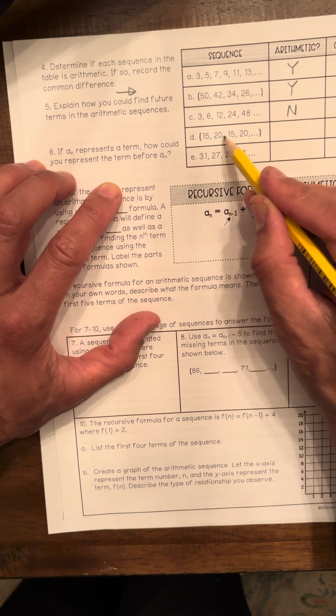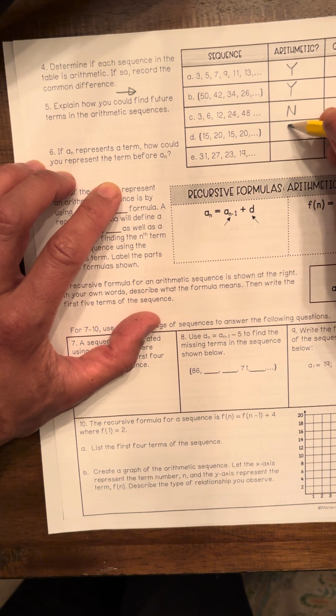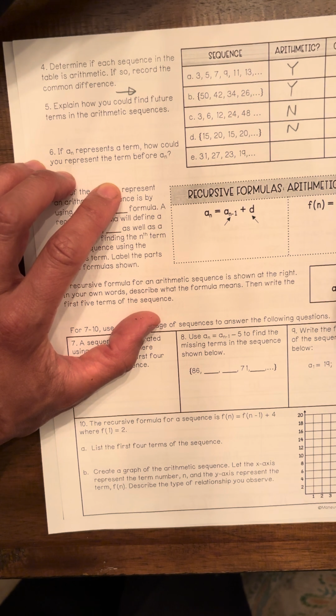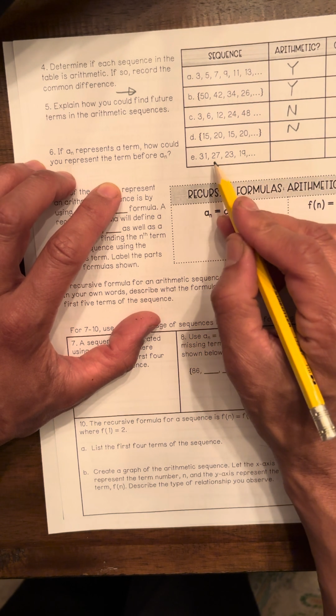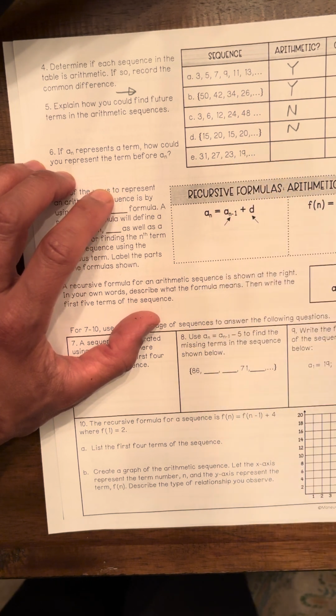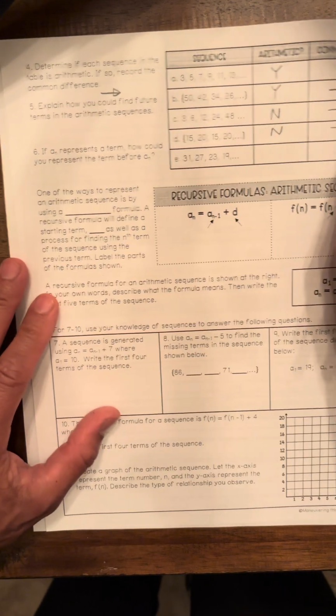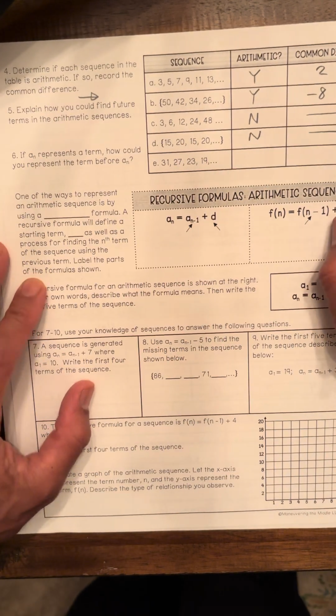From 15 to 20 to 15 to 20, nope, not an arithmetic sequence. They're not adding the same number. From 31 to 27 to 23 to 19, I'll let you fill in the answer there. I got to give you something to do.